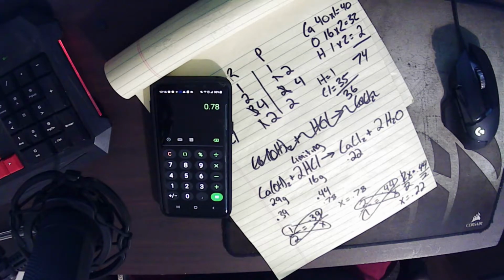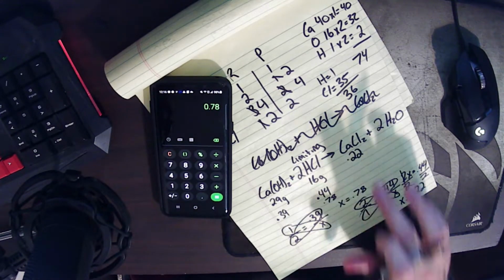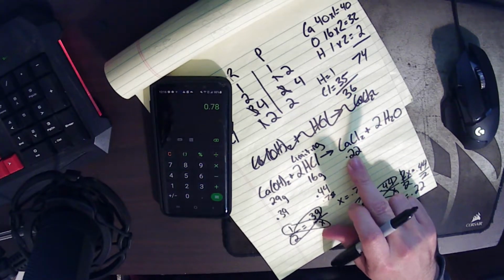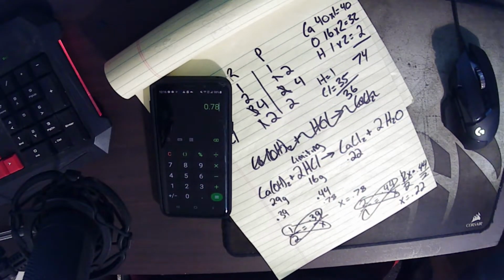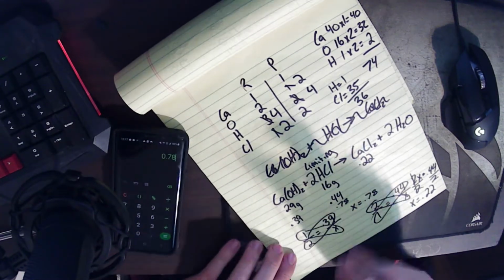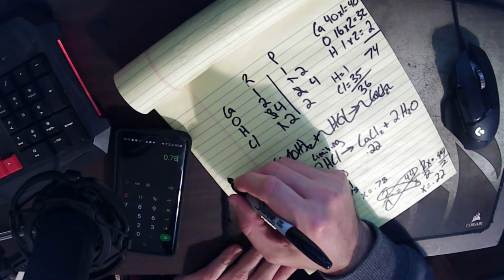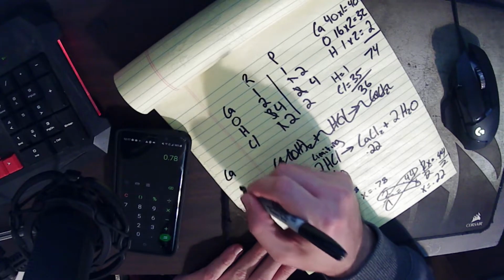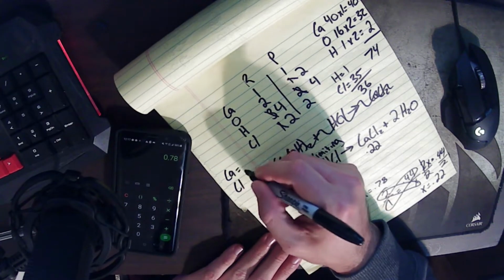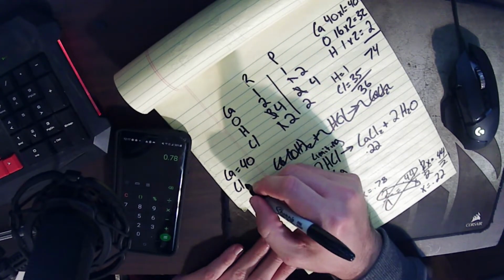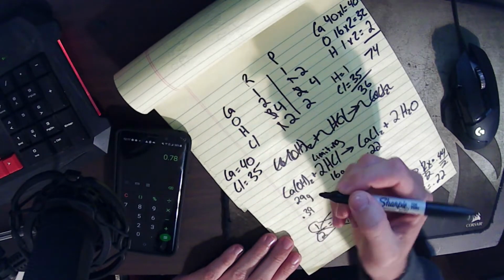All right, and then your last step to finding theoretical yield is to take the number of moles of your CaCl2 and multiply it by the molar mass. So let's come back up here to the top of the page where we're kind of out of the way. Calcium weighs 40, chlorines weigh 35.